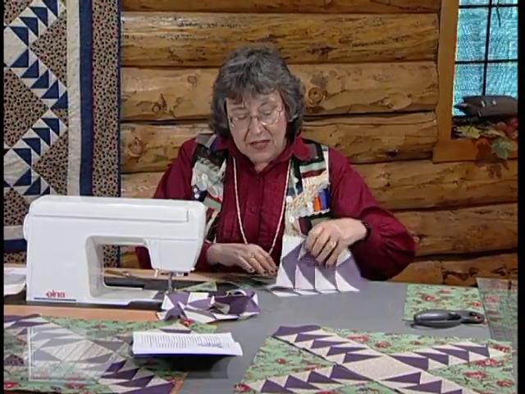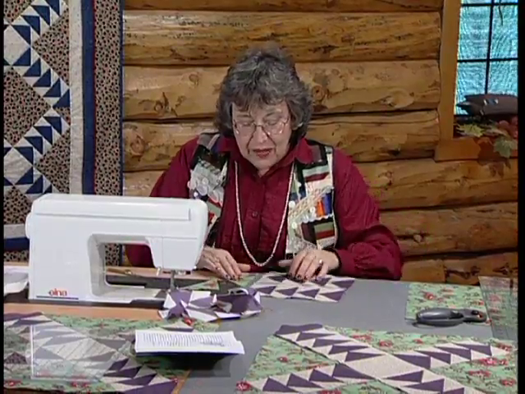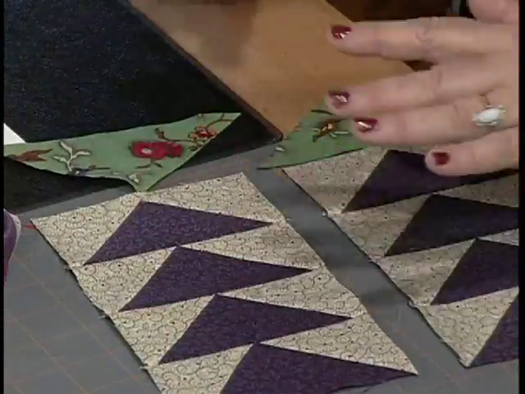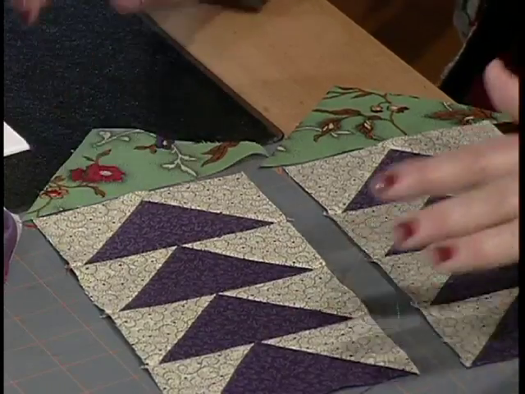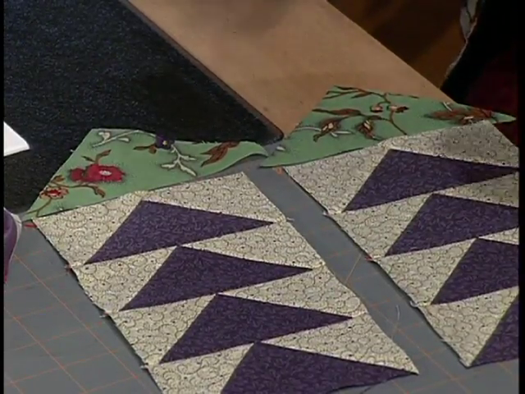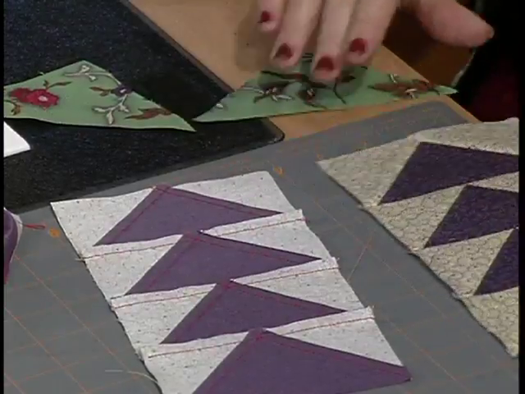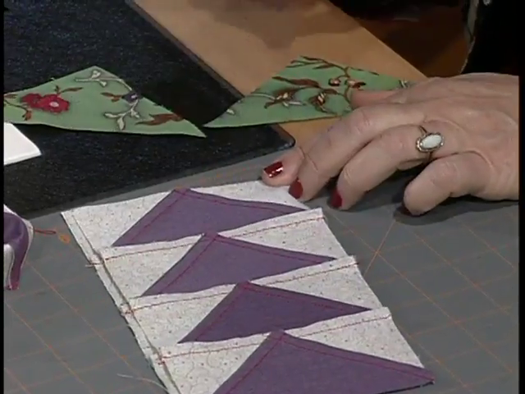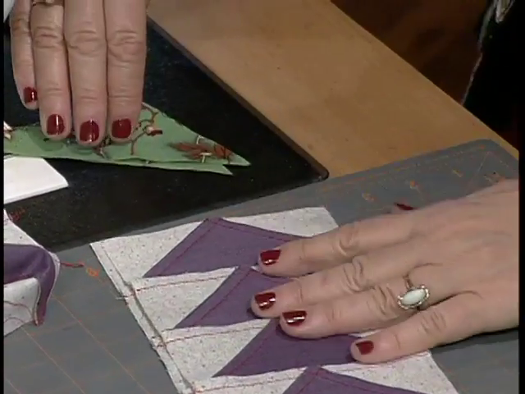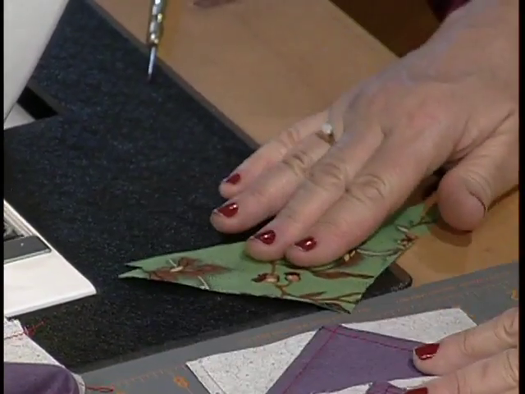Okay, so now I'm going to take these next 2, and they each get the medium on the end, like this. And actually, I think it's easiest if you do it this way. Turn them wrong side up, so you see that point. Keep these right side up, but just flip them right under like this.